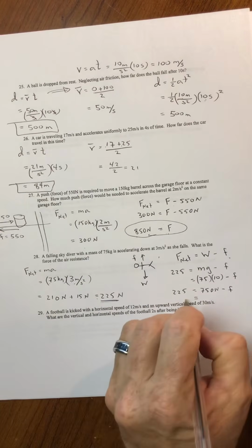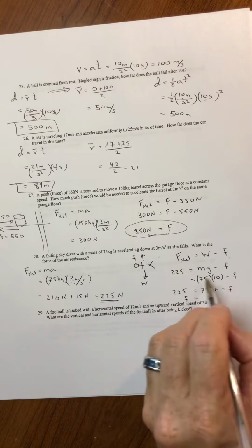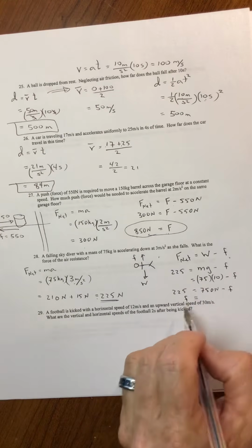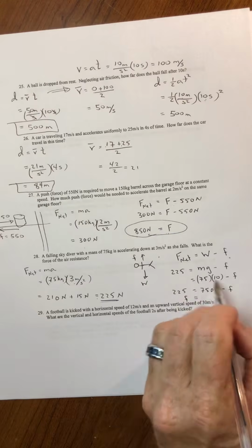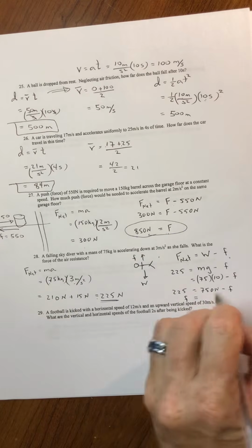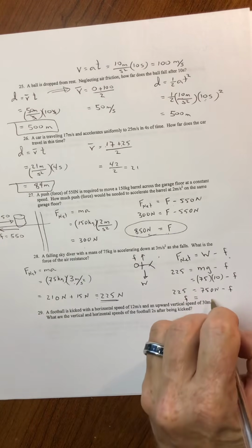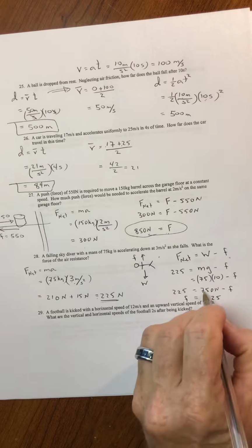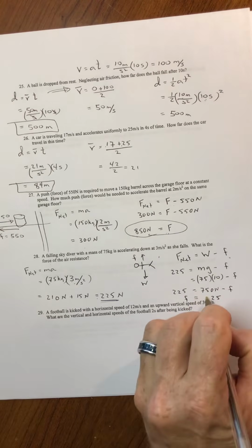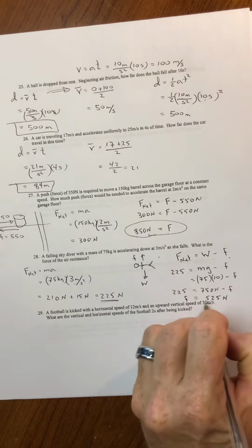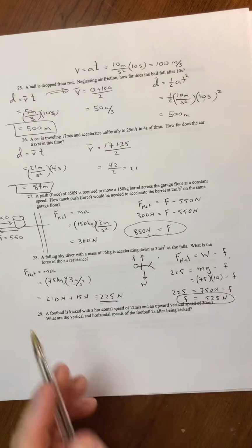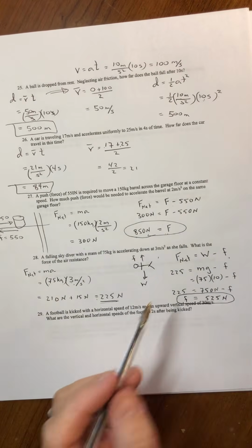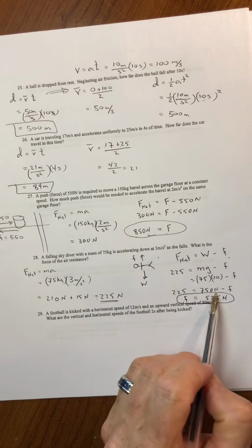And so I guess the final step would be to move the frictional force, or the air resistance, to this side and then move this negative to the other one. So if you take 225 away from that 750, you get 525. So there's the individual force. In other words, gravity is pulling you down at 750.